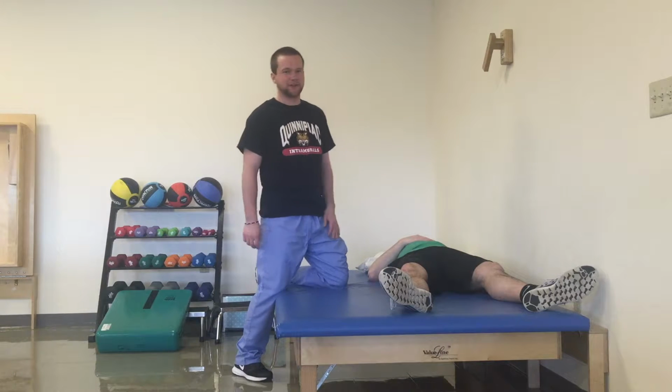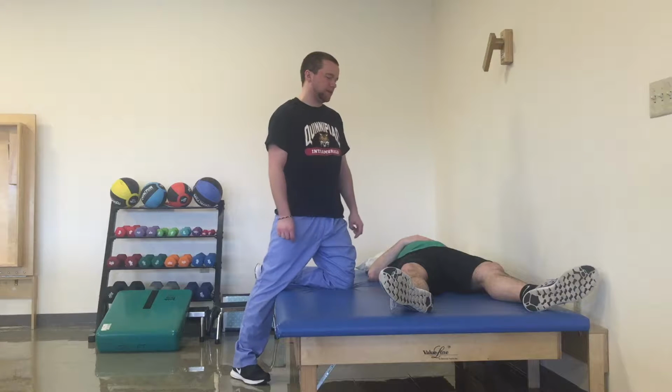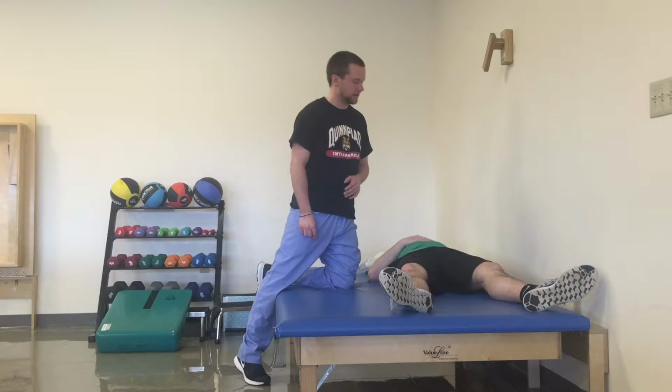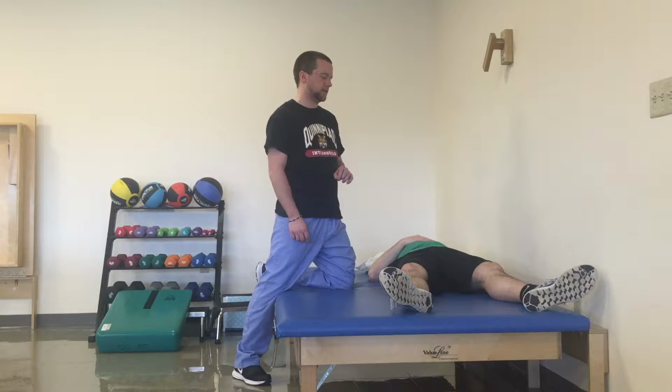The first transfer we're going to work on today is the supine to sit transfer. The most important thing to remember with any transfer is you want the patient to do as much work as they possibly can. You're just there to provide assistance. So this patient is a left-sided weakness patient because he's status post-stroke.